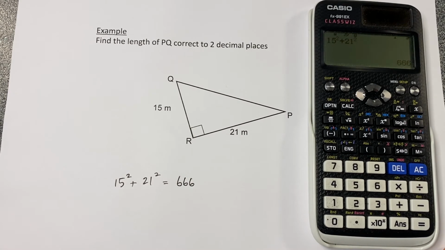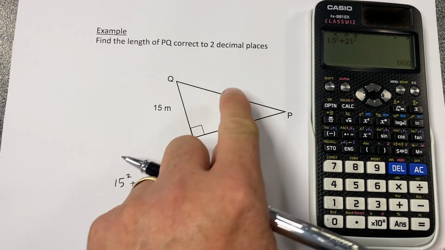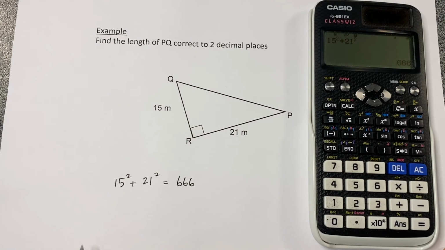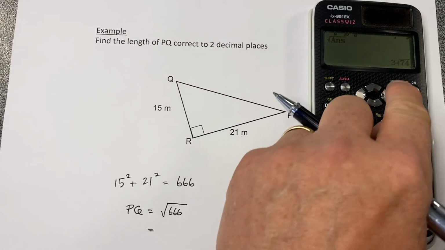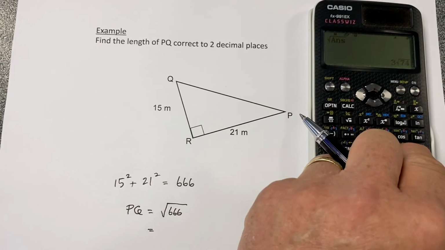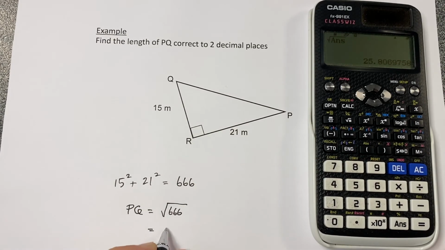666. And as I've repeatedly said in the last two, that is not the value of that side, it's the area of the square that can be drawn on that side. So this time I've labelled it as PQ, not just a single letter. So PQ, and to work it out we need to square root that value. So the square root of that number equals, again it's given us it in a surd format. If I press the SD button, I get 25.8069, and it carries on.